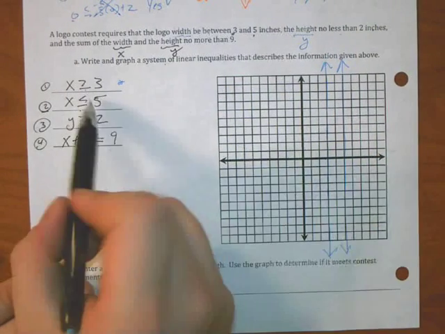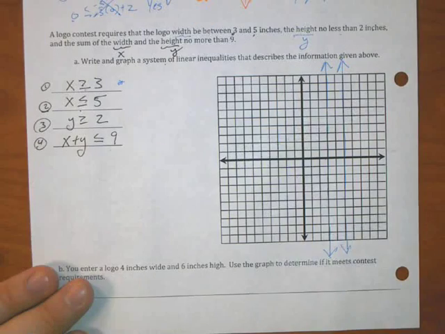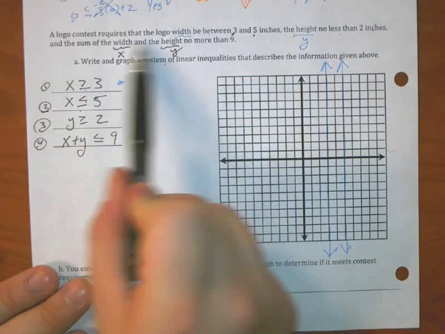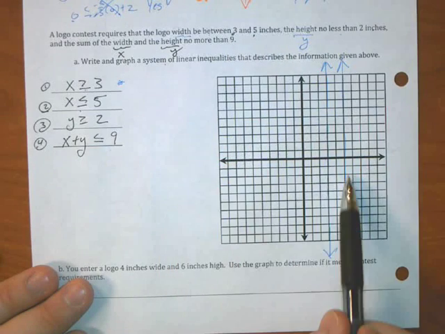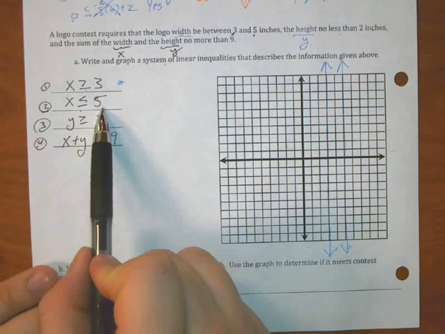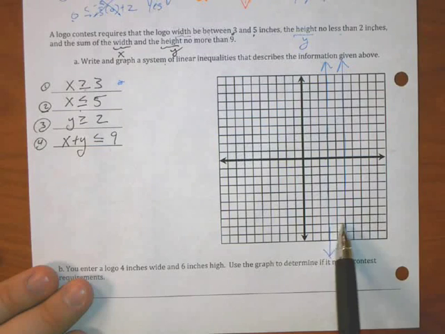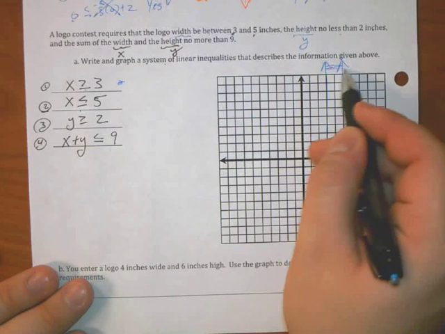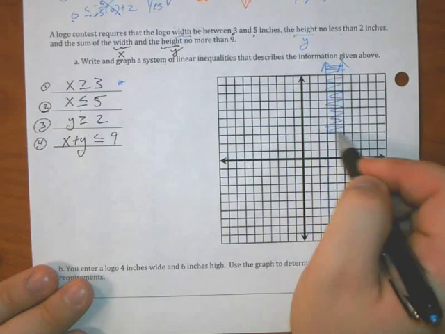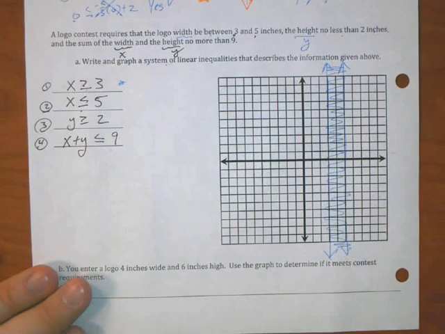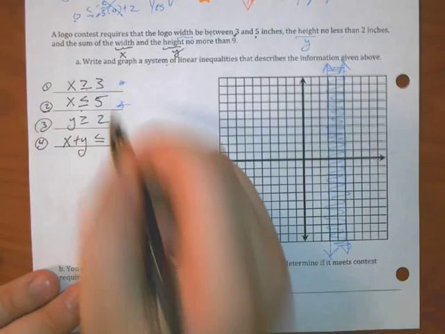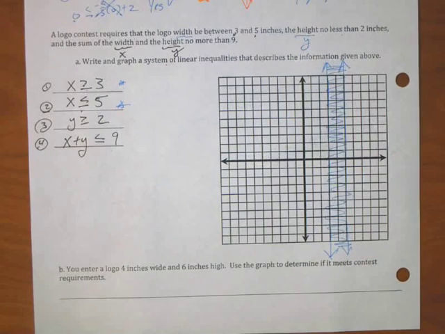And hopefully we can make life a little bit easier for ourselves. It said that the width is between these two. So where are all the numbers that are between 3 and 5? Well, they should be between these two lines here. So if I do both of those in blue, I should get the first two looking something like this.